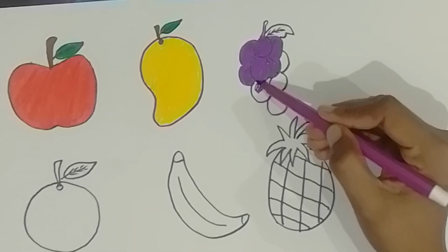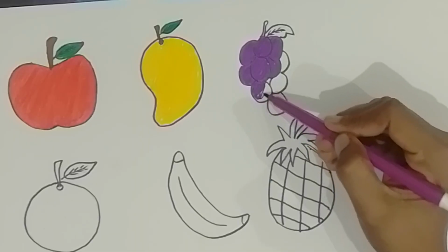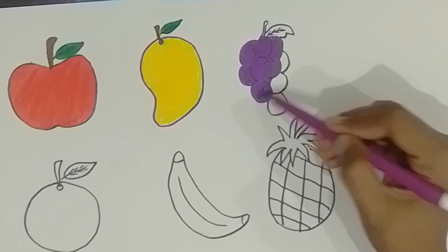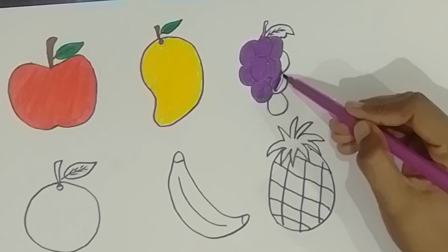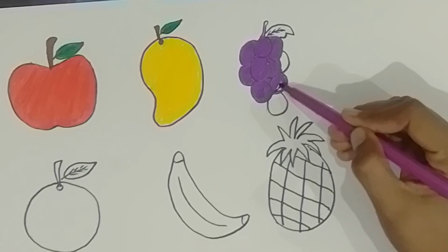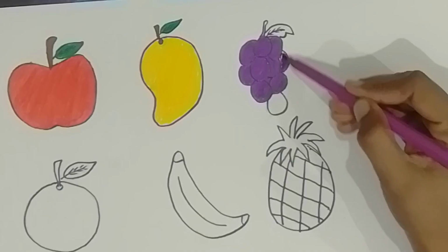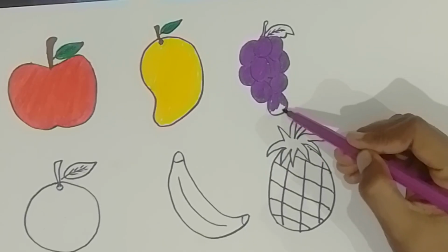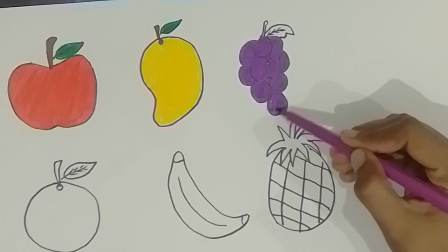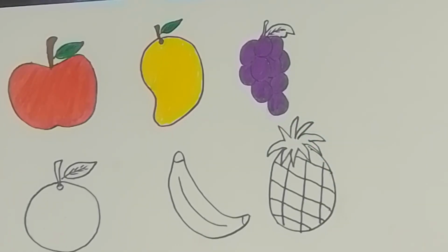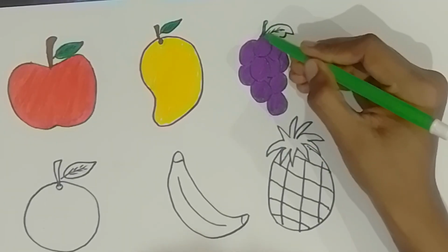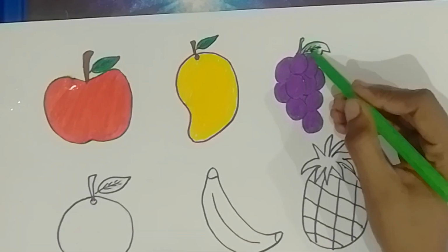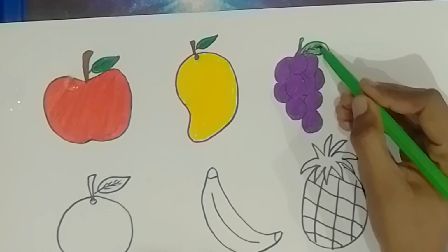M is for moon, N is for net, O is for owl, P is for pet. Q is for queen, R is for rain, S is for sun, T is for train. U is for We use green color for leaf. W is for whale, X is for xylophone, Y is for yo-yo, Z is for zebra. Now you know your ABC.